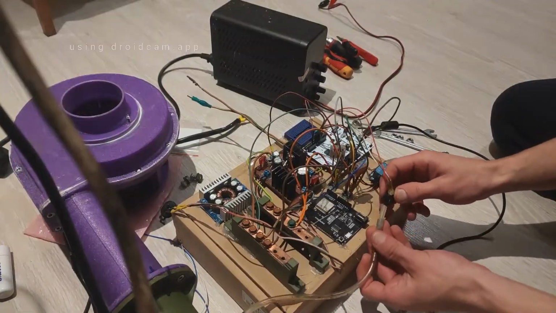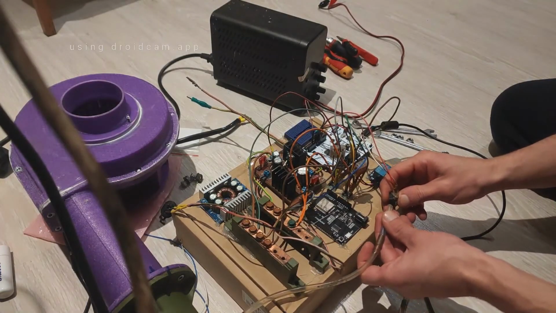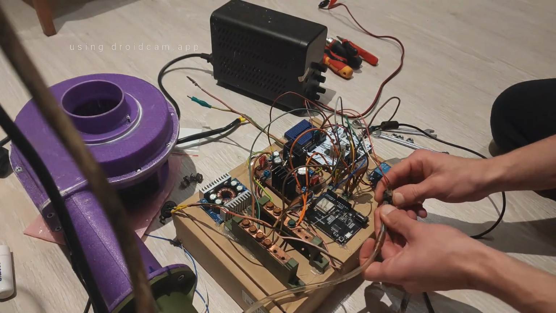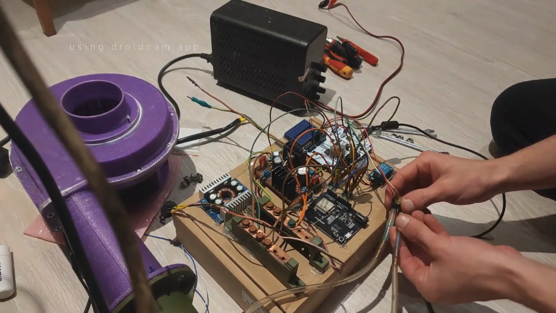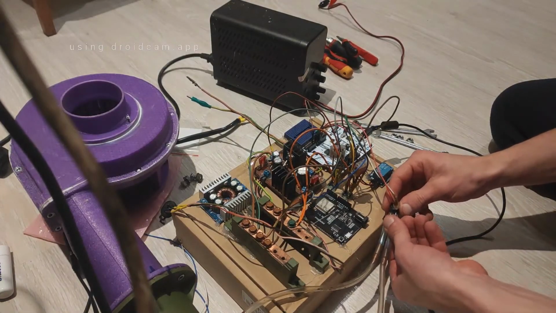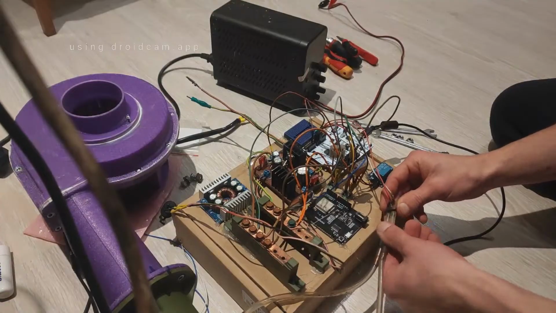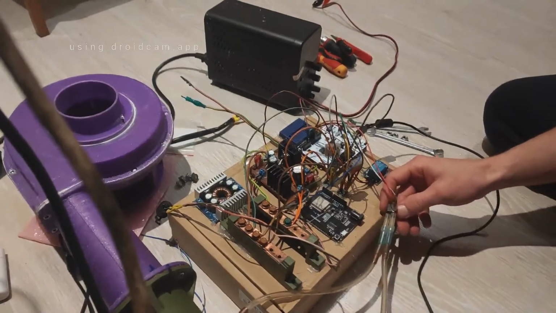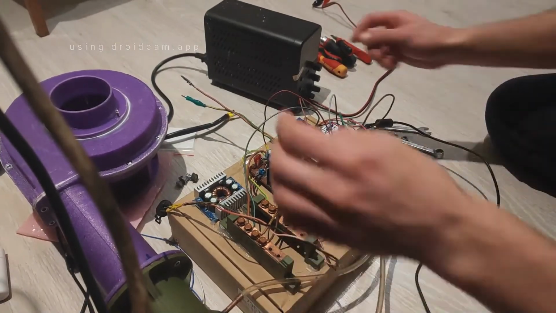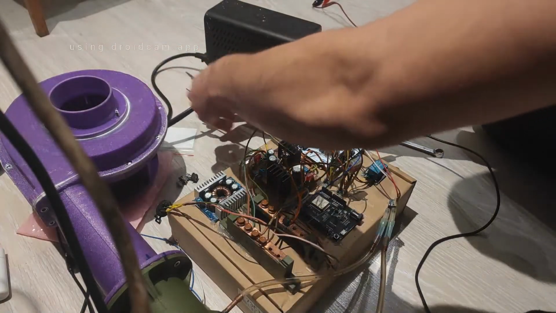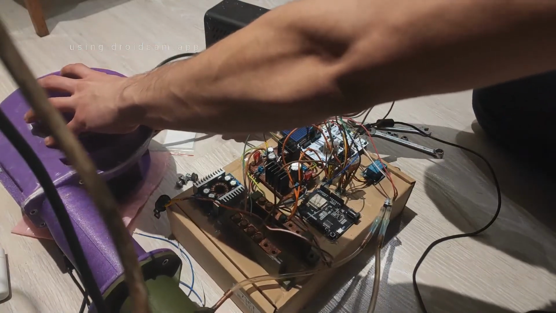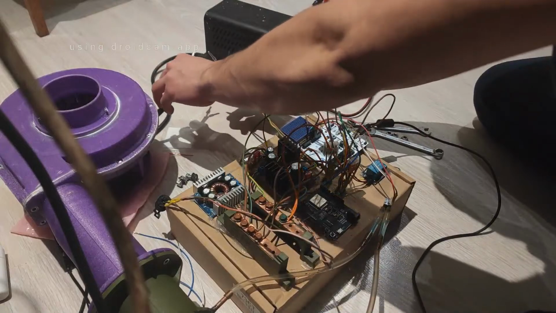Take the wires here, so this is the high pressure pin. Okay, this is the low pressure pin. And here's the higher bit pin. So that the pressure sensor is not all over the place.